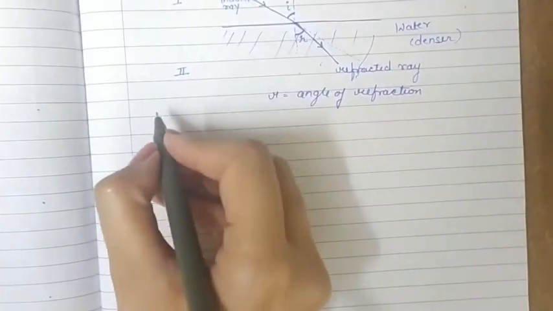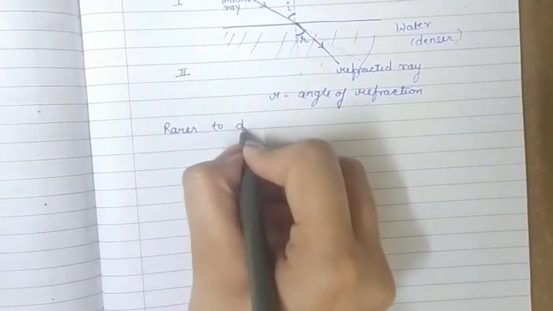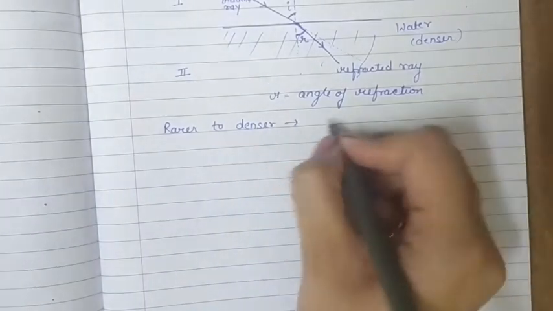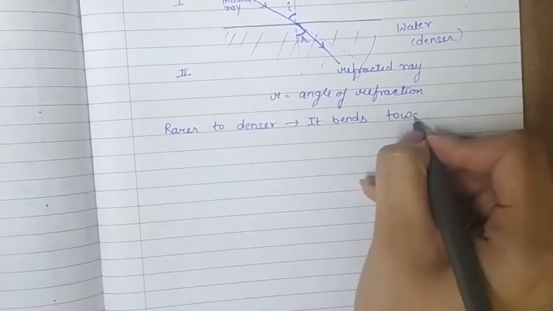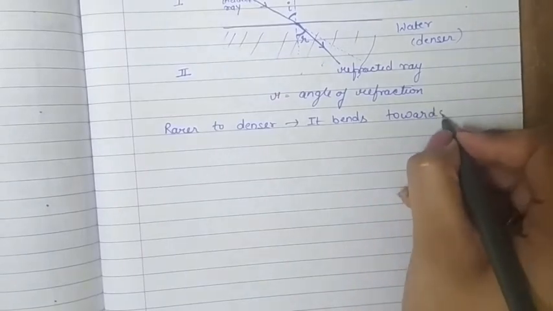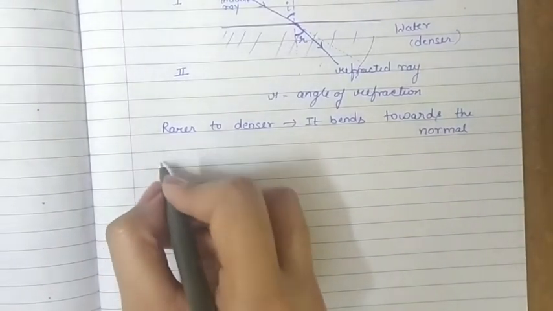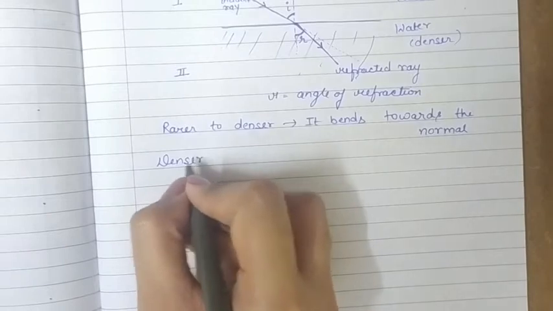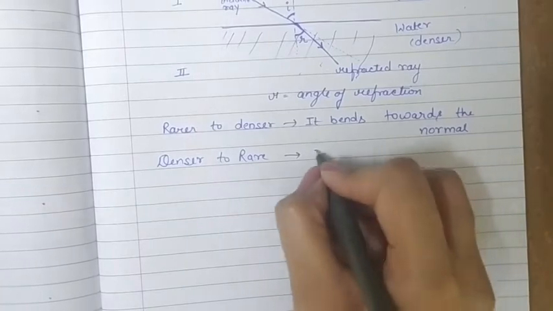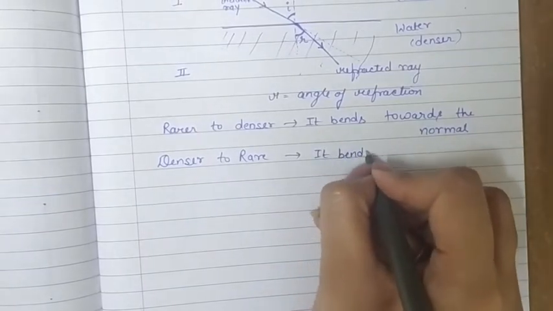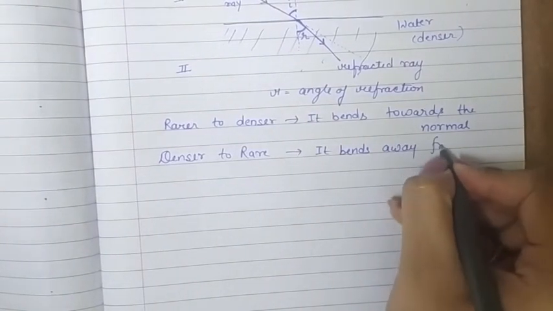If the light ray is moving from rarer to denser medium, it bends towards the normal, just as happens in the case of air and water. However, if it moves from denser to rare, then it bends away from the normal.